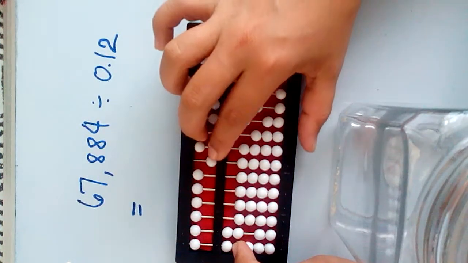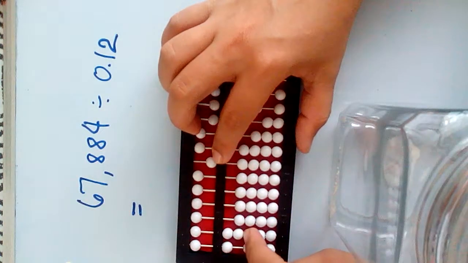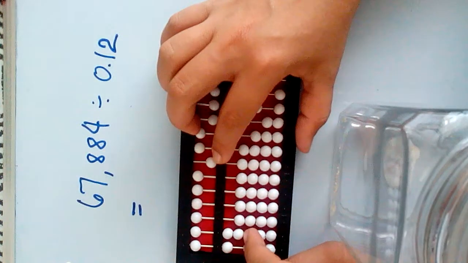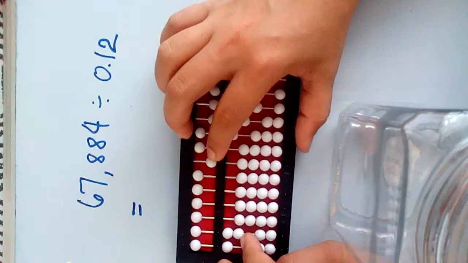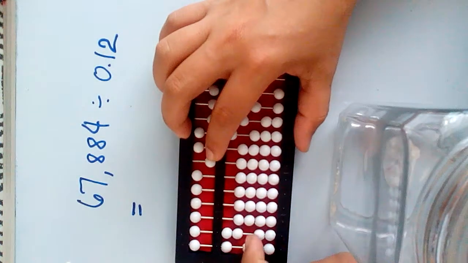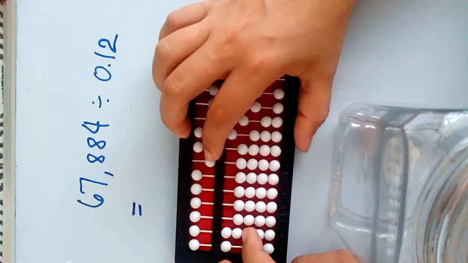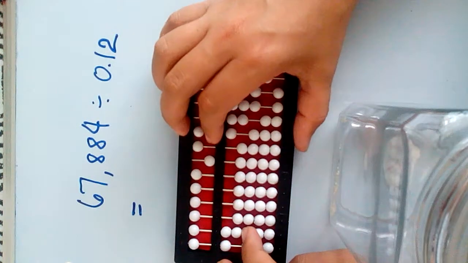And then let's go back to the quotient 5, and then multiply by the second divisor digit, which is 2. 5 times 2 equals 10. Since the divisor 2 is on the second rod from the extreme left, we are going to skip one rod going to the right from the quotient before clearing the 10.